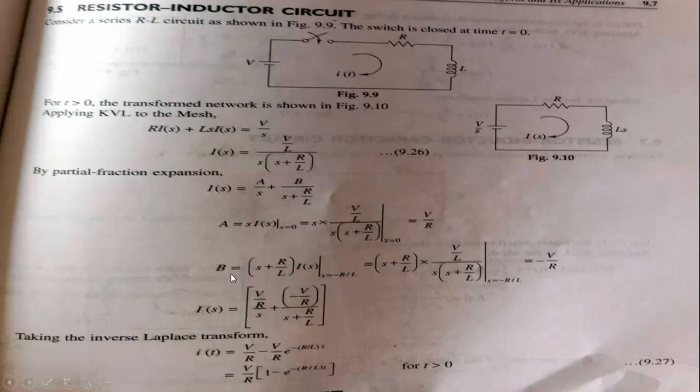Similarly, B is equal to, what is that? B is nothing but the next bracket, that is S plus R by L, and that will be multiplied with your I of S, just like the A part. So if you keep B on one side, definitely this S plus R by L will be multiplied with I of S. And what is my I of S? This entire complete thing is nothing but my I of S. And later, what will be the case in place of S? S will be equal to minus R by L. So you need to substitute the value of S, that is nothing but minus R by L.